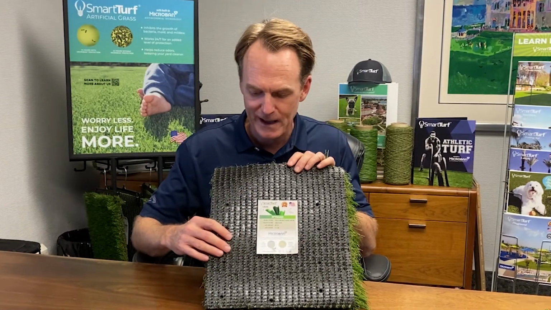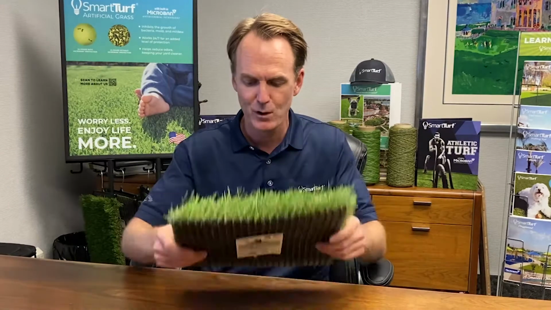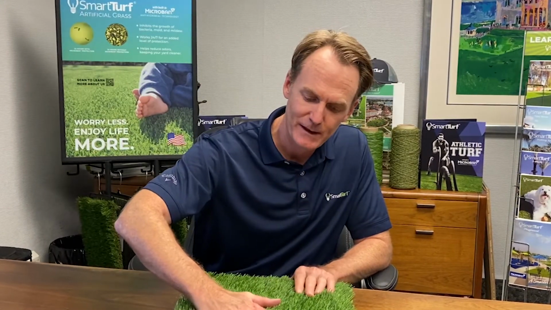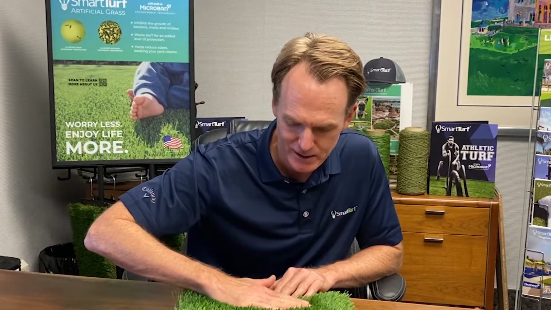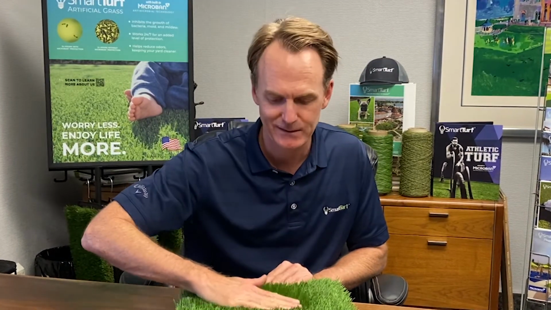So once I look at that and I determine it's running one of these directions, then I can flip it over and run my hand on the turf. When I'm pushing on the back of the blades, that means I'm pushing my hand with the nap. If I push my hand the other direction, you can see how the blades push back up. Now I'm pushing into the nap.